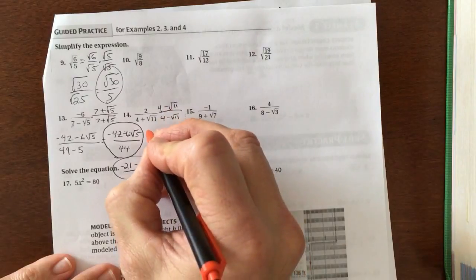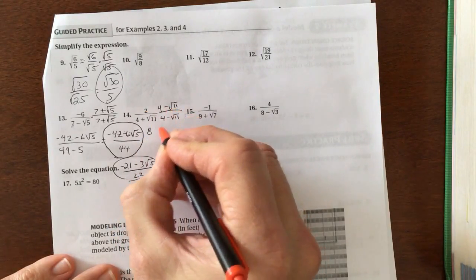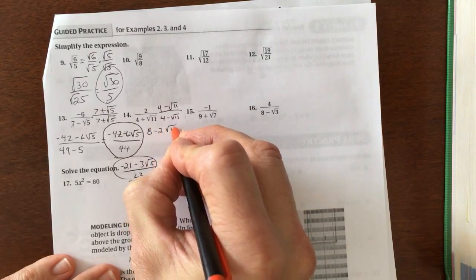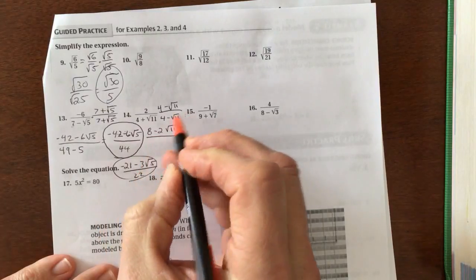Multiplying 2 times 4 is 8. 2 times the negative square root of 11 would be minus 2 square root of 11. Again, 2's outside, square root of 11's inside, they stay there. Denominator now, again, the middle term's gone.